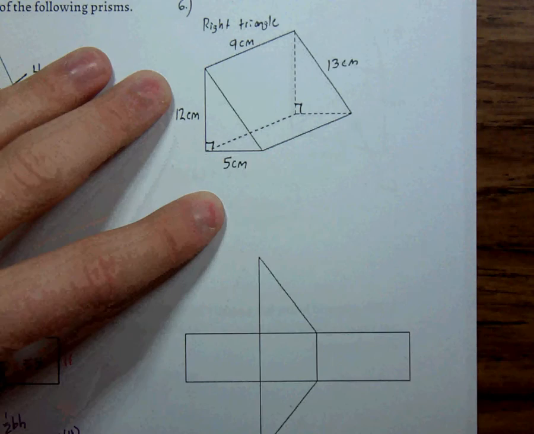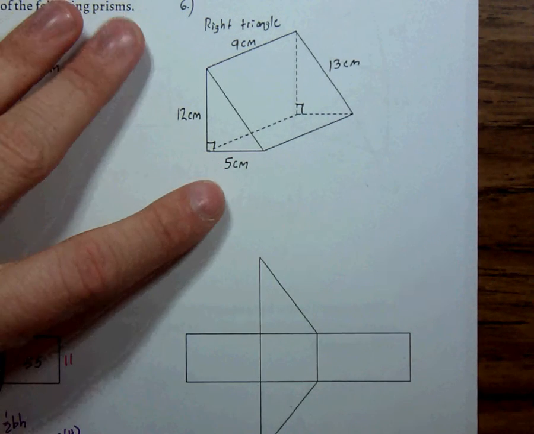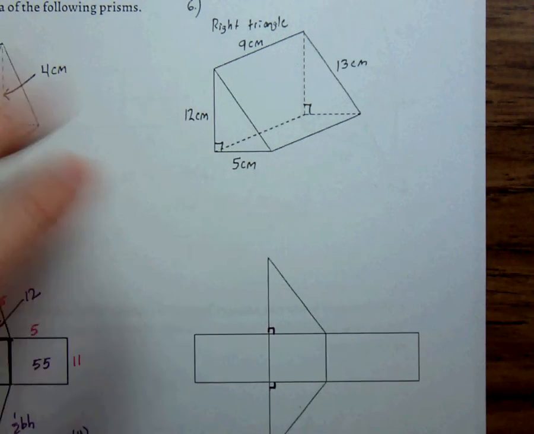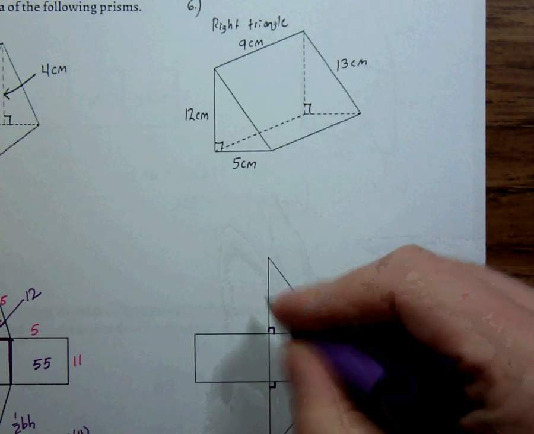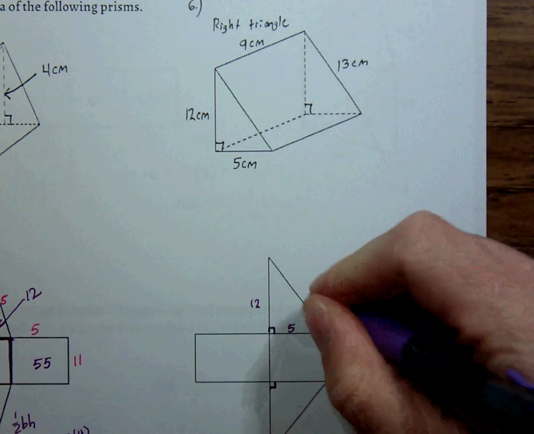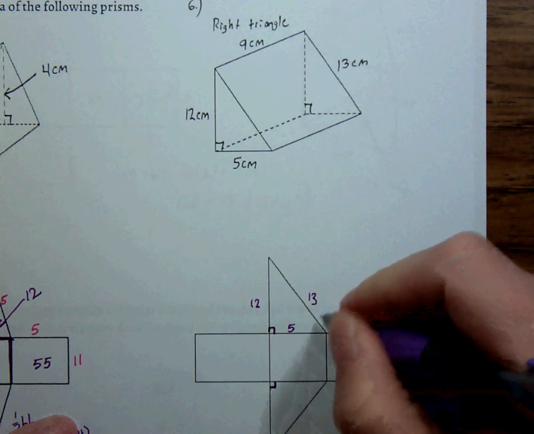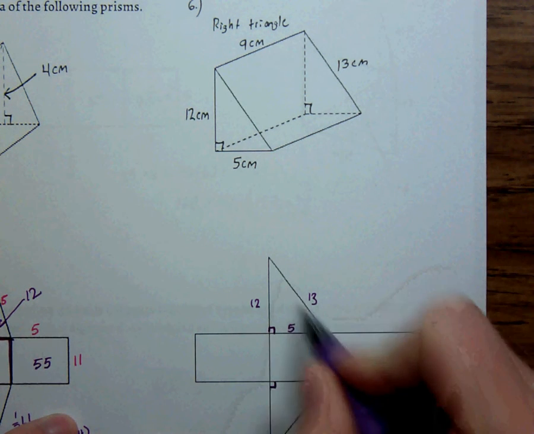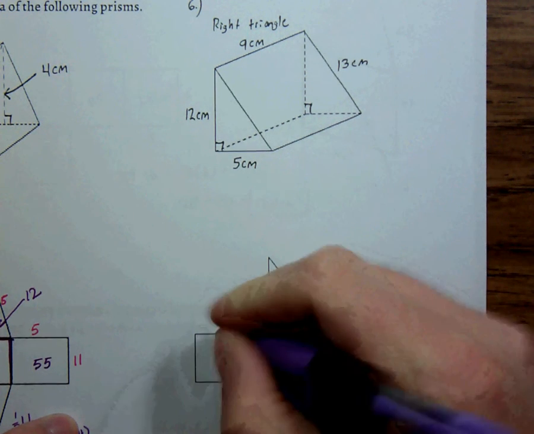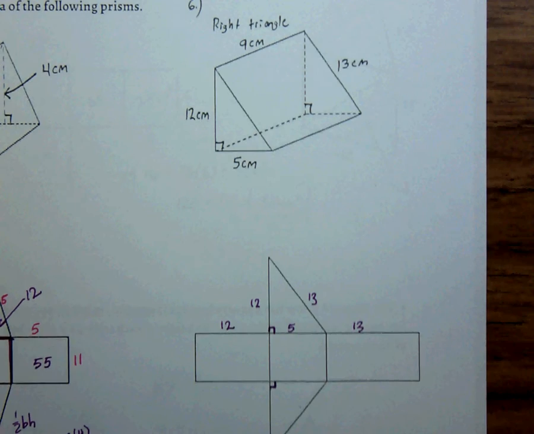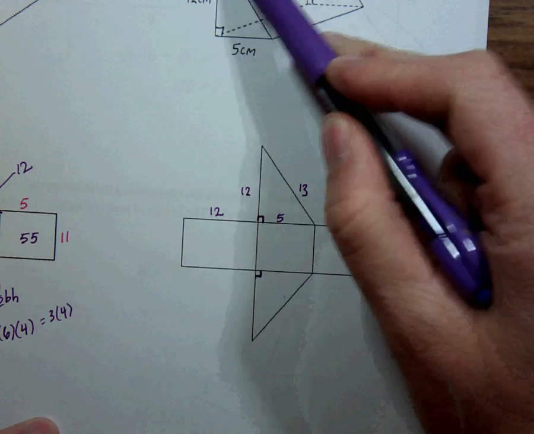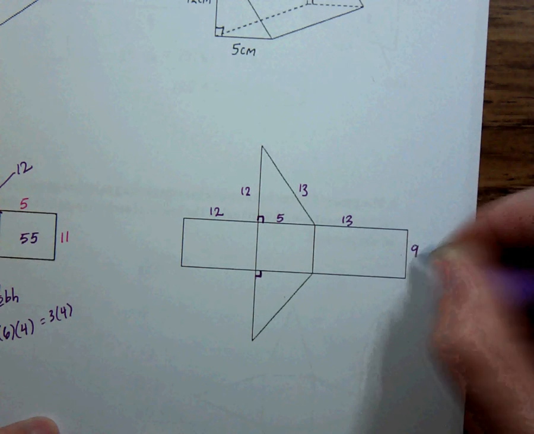This one, I'm going to start, this is a right triangle. I'm going to start by writing in my right angles, and then I'm going to start labeling the triangle first. So it's 5, 12, and then this length right here is 13, which means this side length is the same as this side length. So this over here is 13 as well. This is 12, so this right here is 12. And then the missing side is this right here.